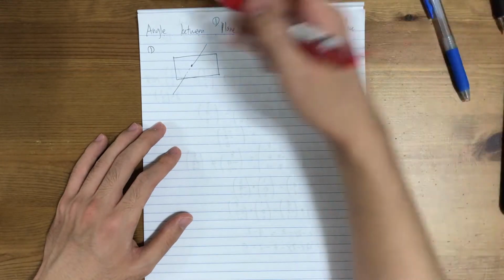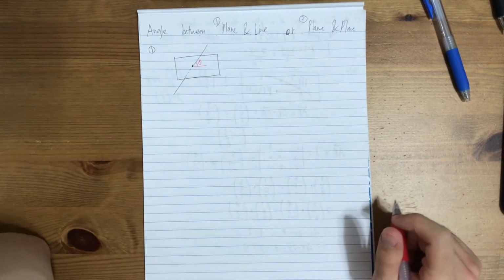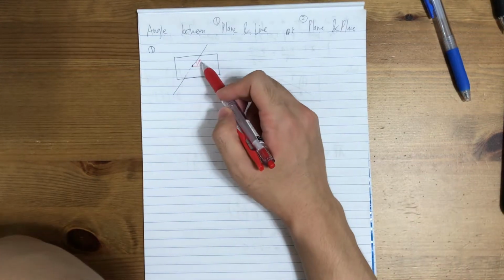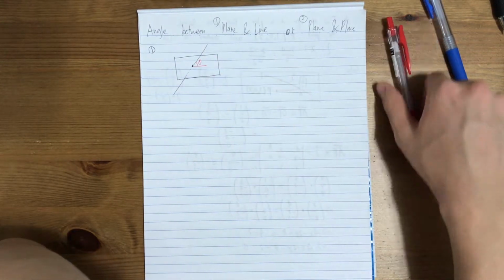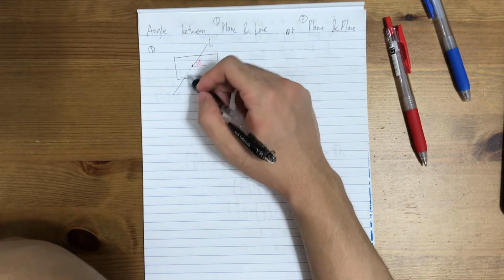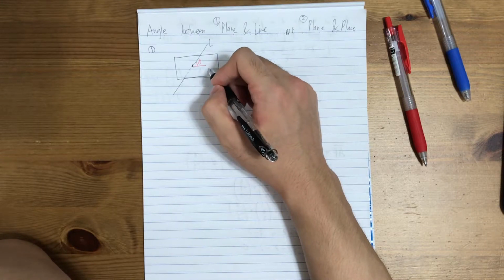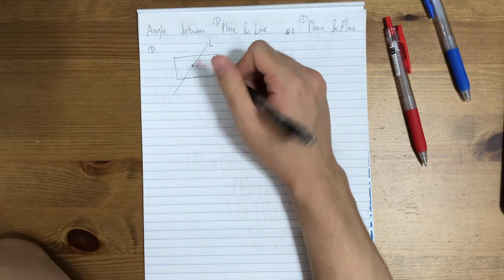And the angle here should be this angle, right? Then in order to find this angle, you may think that we will have the direction vector of L, so that should be fine, but we need to find the direction vector or any vector on this plane.